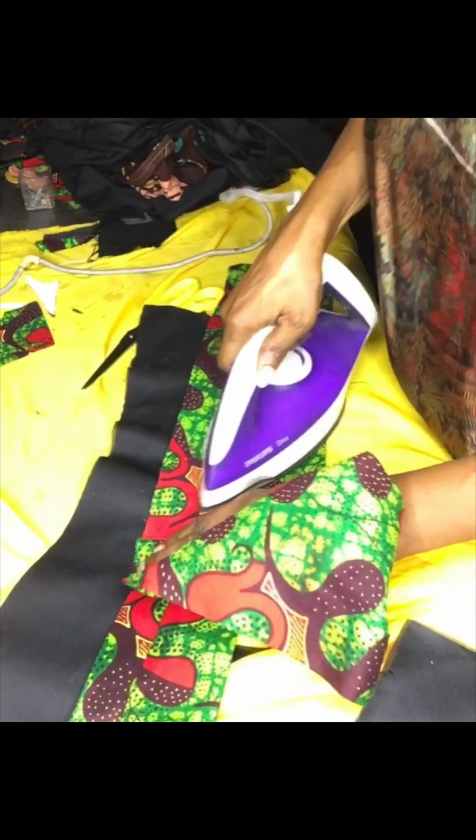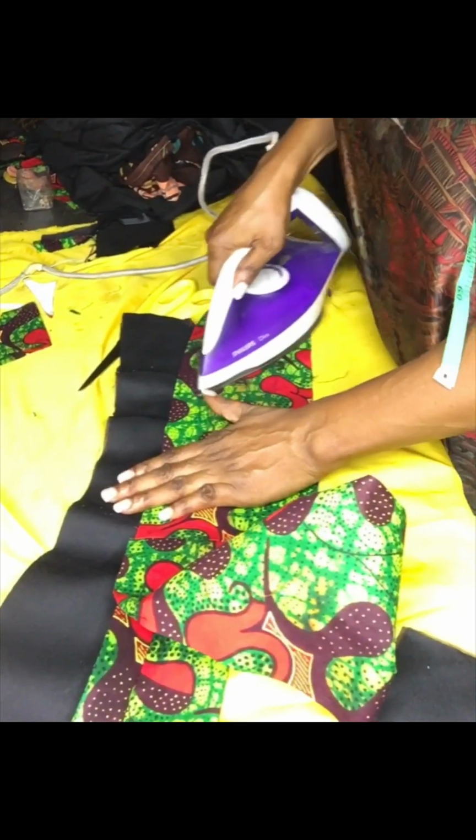This is how to make a good shirt collar. Then you now iron. Make sure you always iron. Place a fabric on top of your dress and iron. Iron very well. Iron is very, very important when you're sewing.